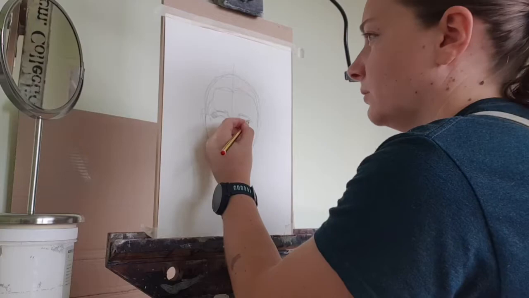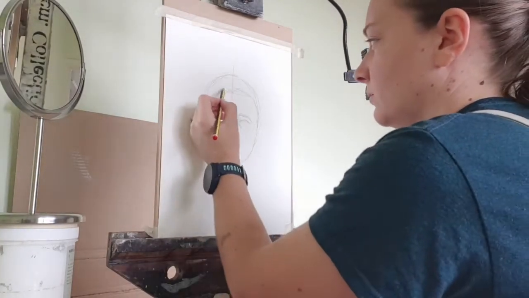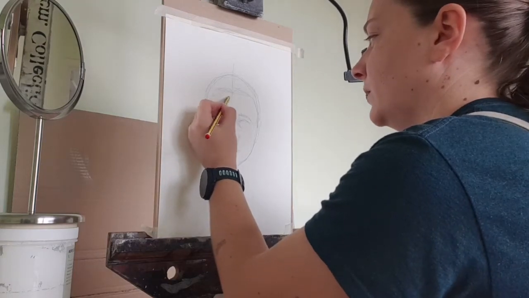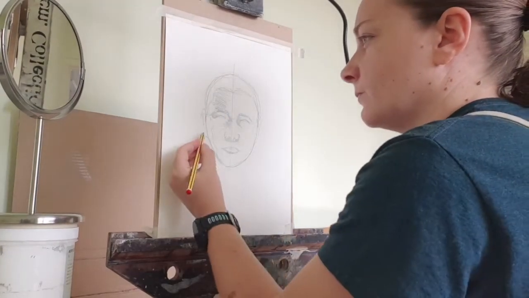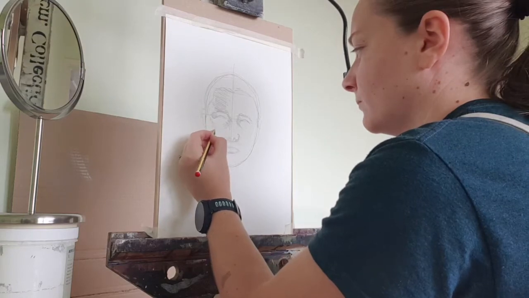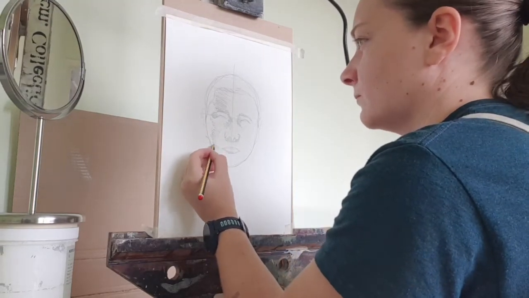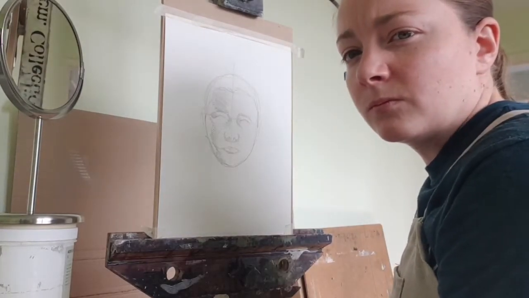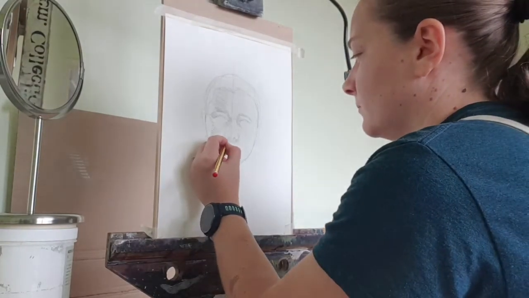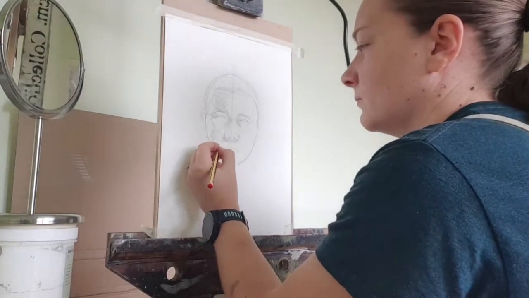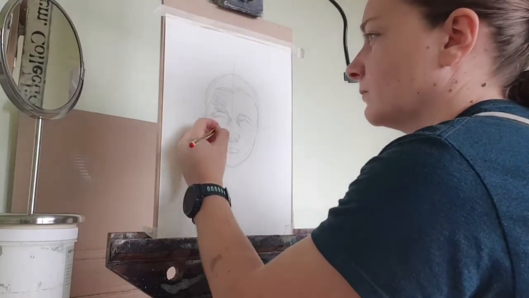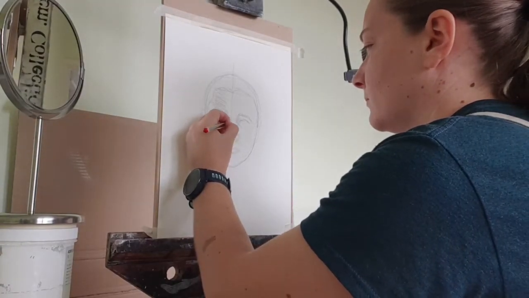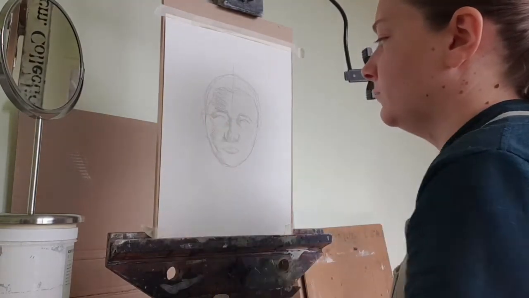Shade in these dark bits here, just to help form the face a bit more. I'm doing this quite rough.